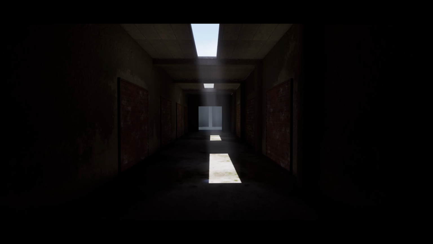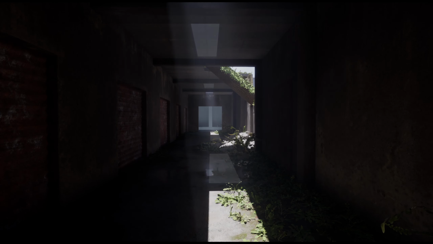So as you can see, the passage looks a lot better now that I've added some details. I'm also happy with the broken wall because it's making the passage more interesting while also increasing the visibility for the player. That's it for this one.